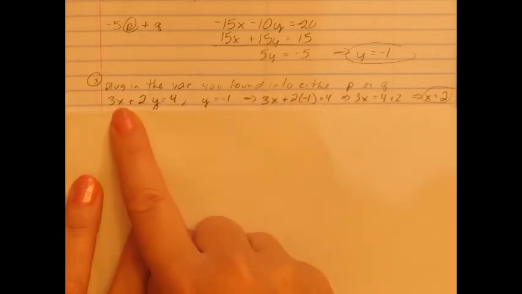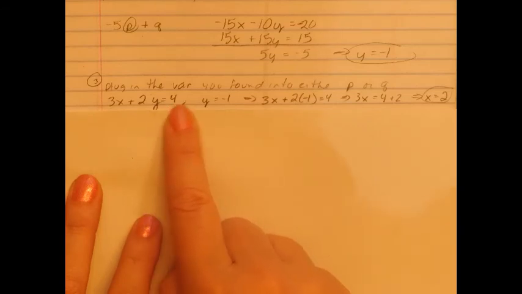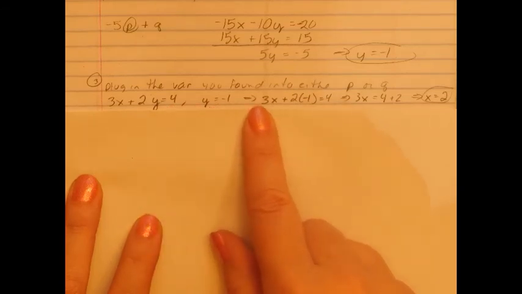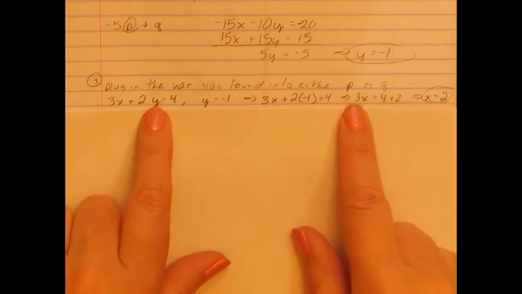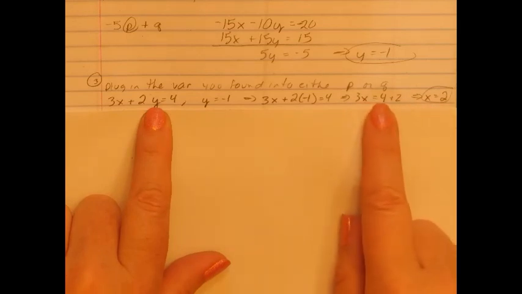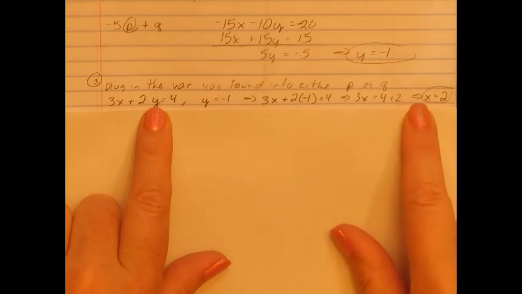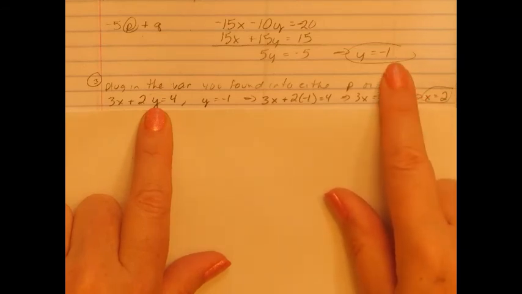So this was 3x plus 2y equals 4. This is the p equation where y equals negative 1. I plugged in negative 1 for my y value, and I solved for x. And 3x is equal to 4 plus 2. 3x equals 6, divide by 3, x equals 2. So now I have an x value and a y value.